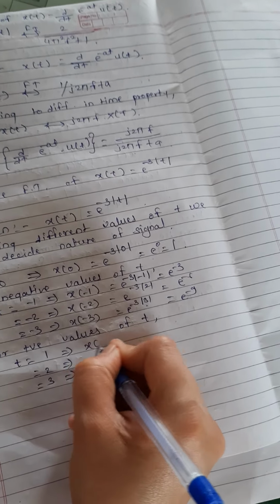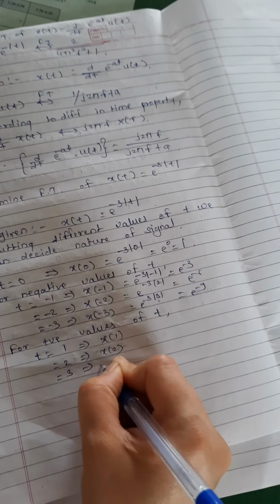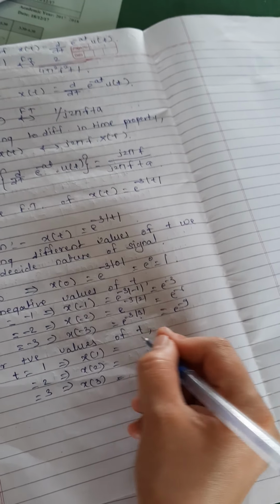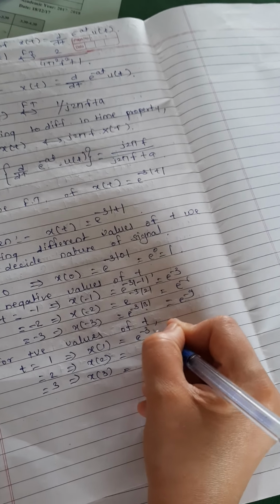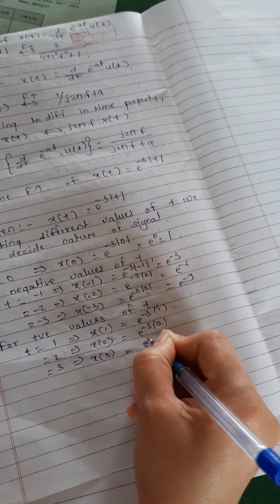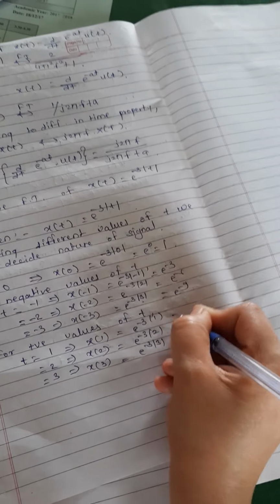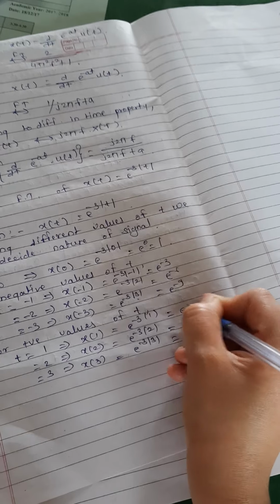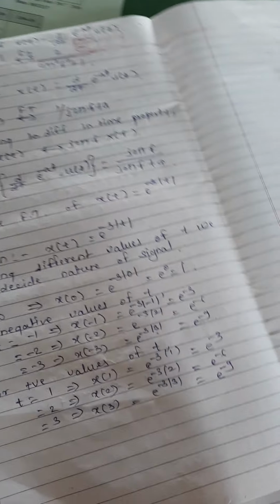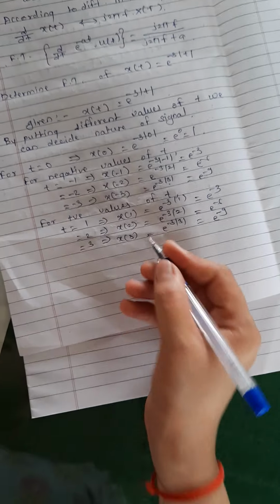So it is x of 1, x of 2 and x of 3. It is e raised to minus 3 of 1, e raised to minus 3 of 2 and e raised to minus 3 of 3. So this becomes e raised to minus 3, e raised to minus 6, e raised to minus 9. From these values we can draw the signal.